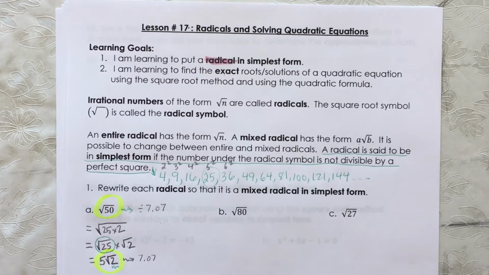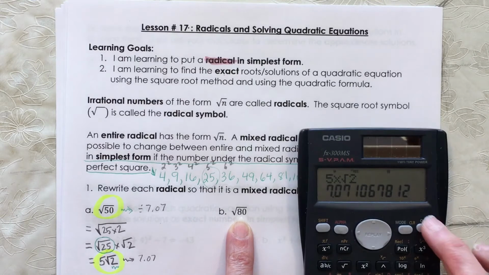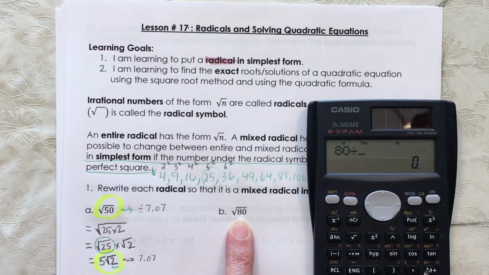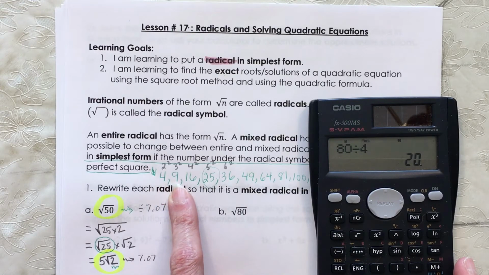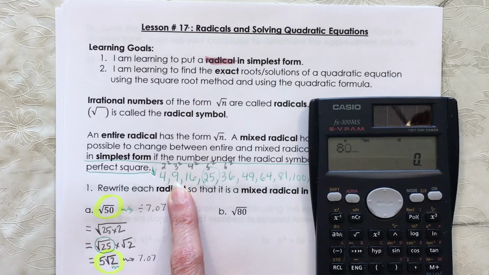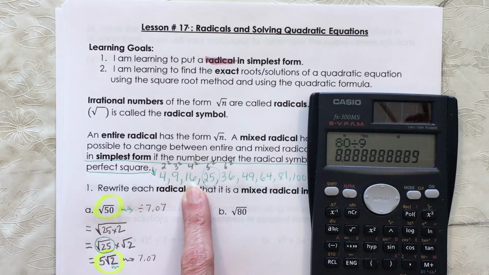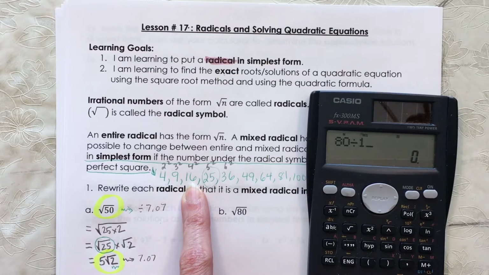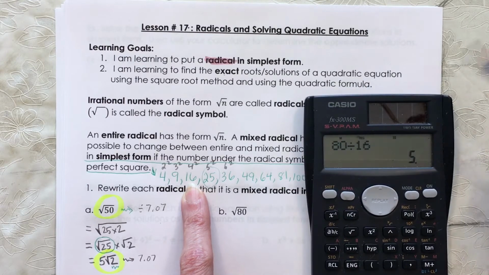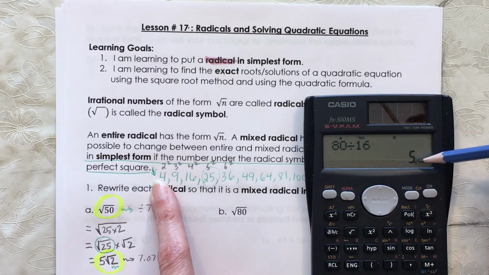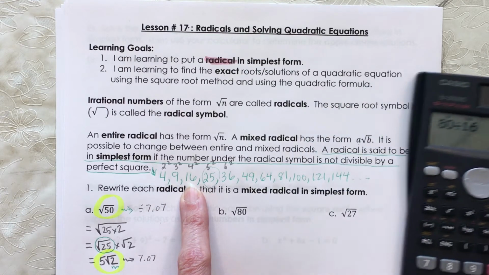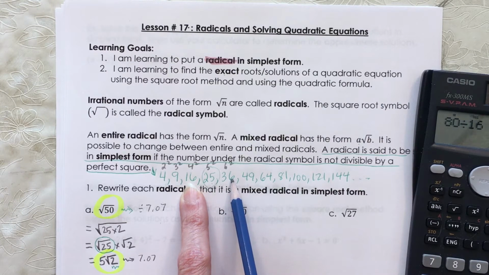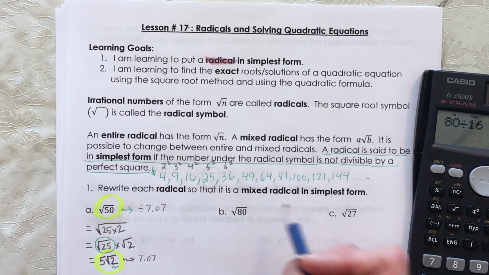We'll move on to the next one, 80. If you look at 80, it's divisible by 4, so 4 times 20, but we want the biggest one that divides evenly in. 80 divided by 9 doesn't go in evenly. 80 divided by 16 does. 16 times 5 gives me 80, and I know that 5 is not divisible by a perfect square, so I've found the largest one. But you could try 25 and 36, up to half of 80, and then you're sure you've got the right one.